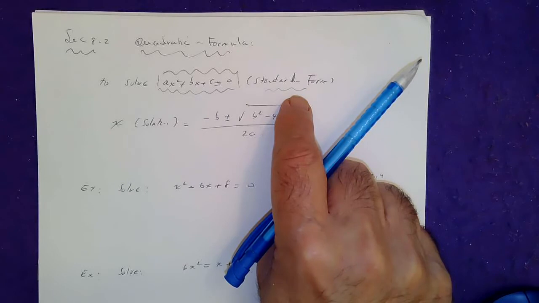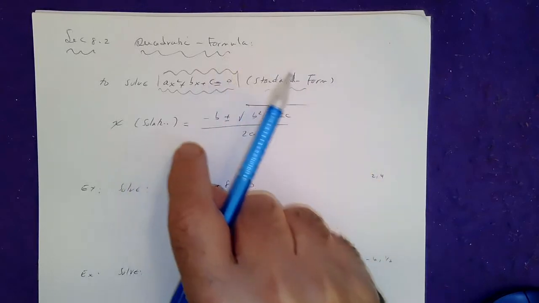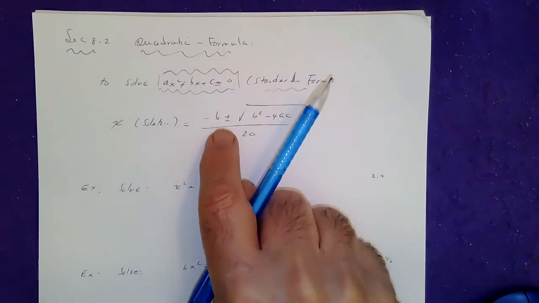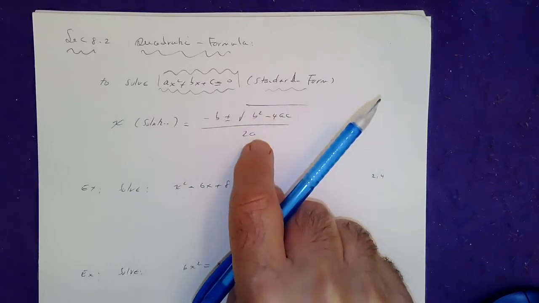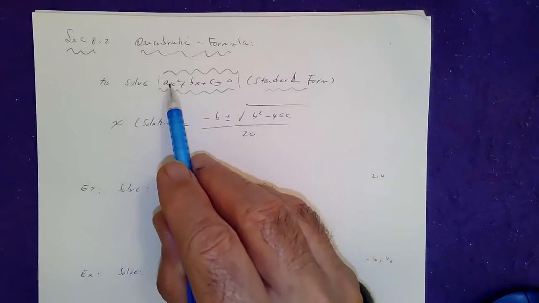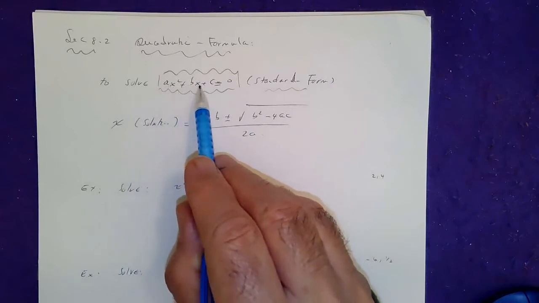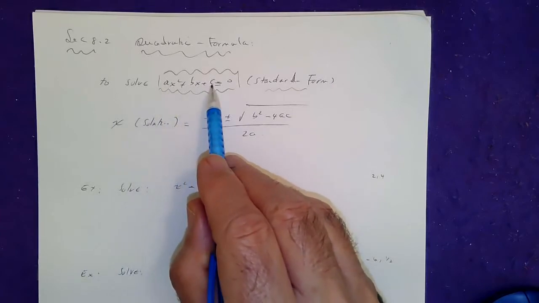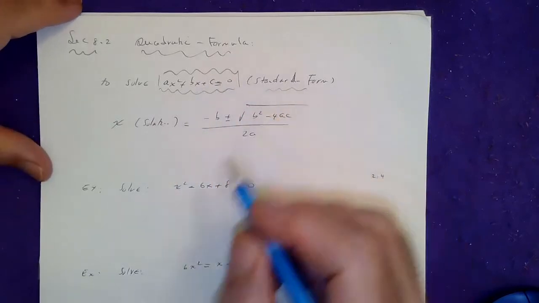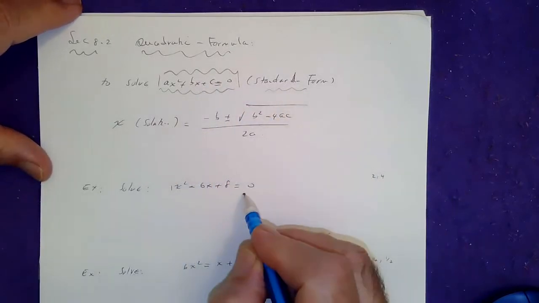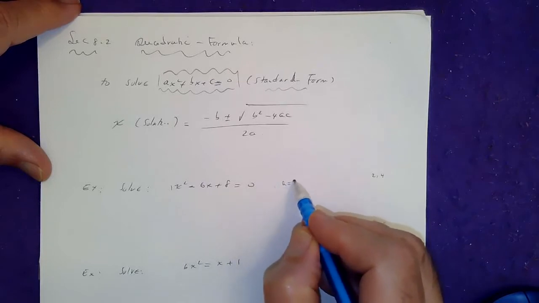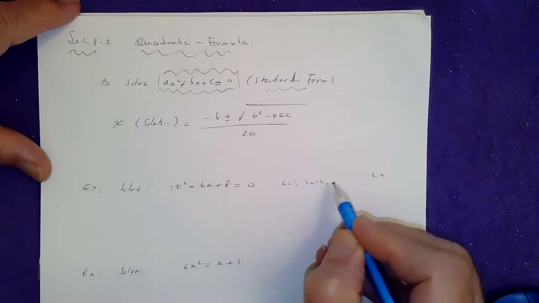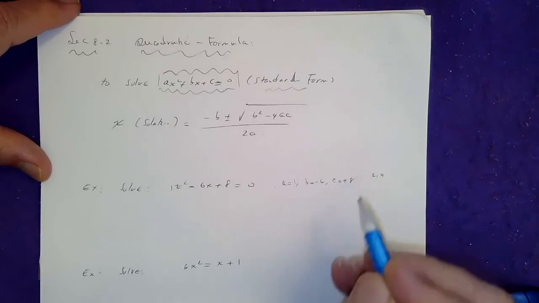That's standard form. Then x, the solution, is found by this formula, which is minus b plus or minus the square root of b squared minus 4ac over 2a. A is the coefficient of x squared, b is the coefficient of x, and c is the constant. So in our case, this is in standard form because I have a 0. So a is 1, b is -6, c is +8.